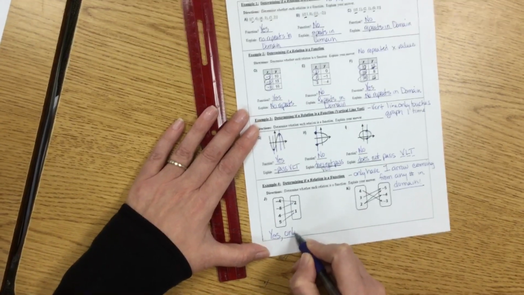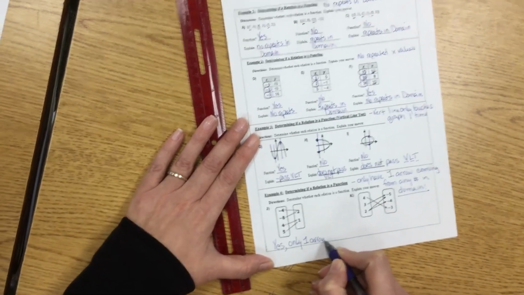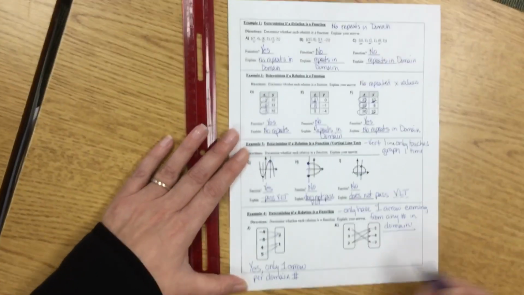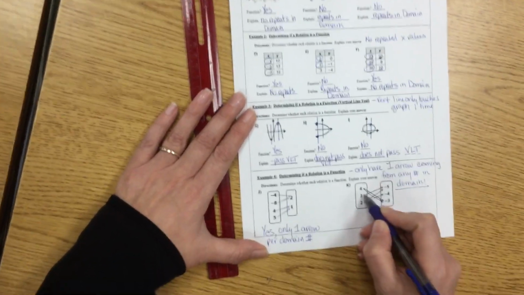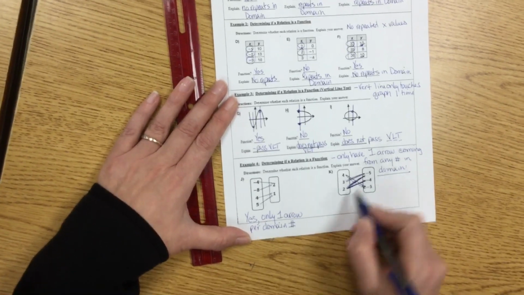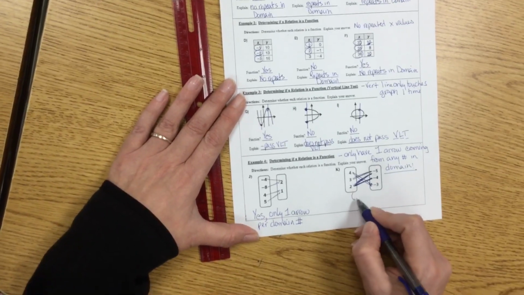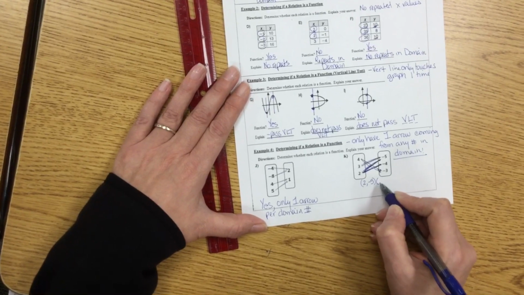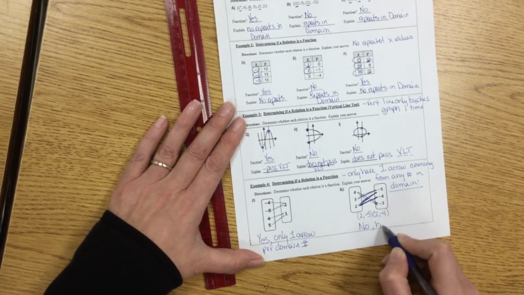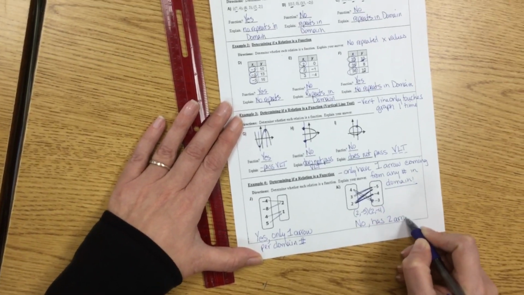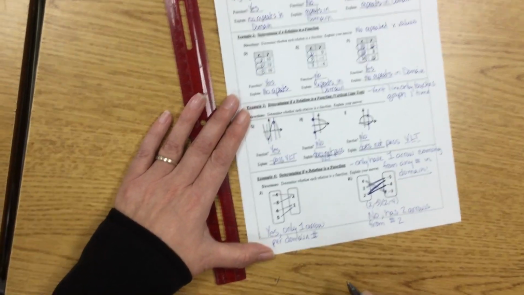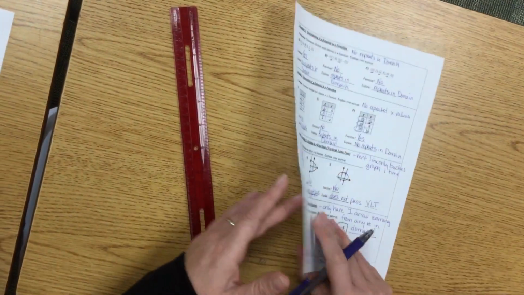Why? Only one arrow per domain number. Let's look at this one. 4 has one arrow, 3 has one arrow, but 2 has 2 arrows. 2 is -5 and 2 is -4. So if I were to write that as an ordered pair, it would look like 2, -5 and 2, -4, which means it has repeats. So no, because it has 2 arrows from the number 2.